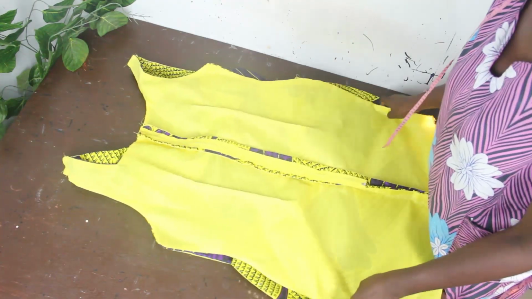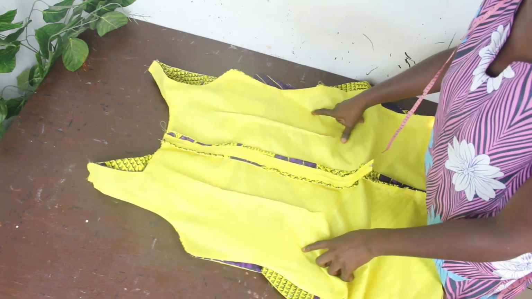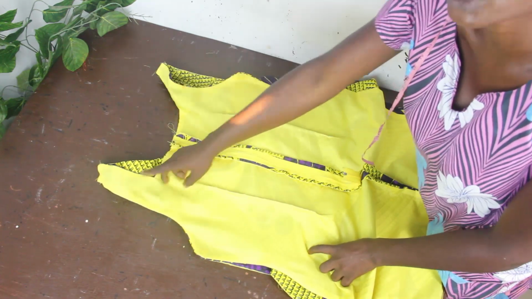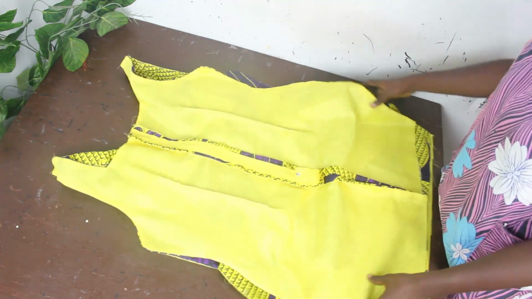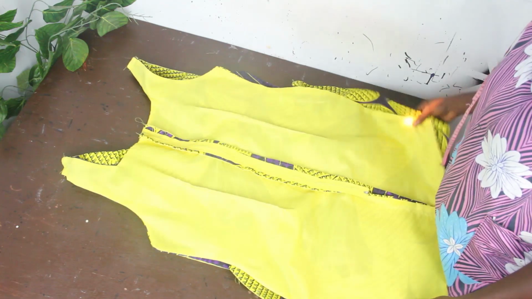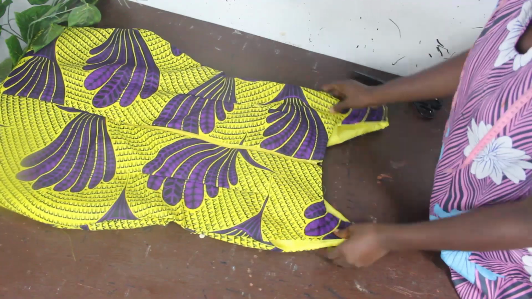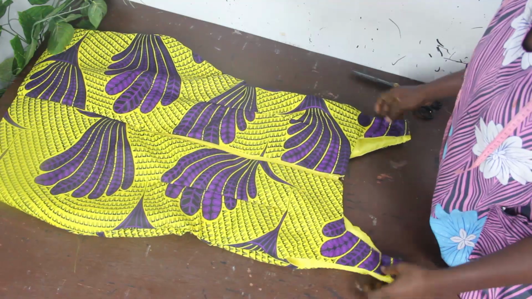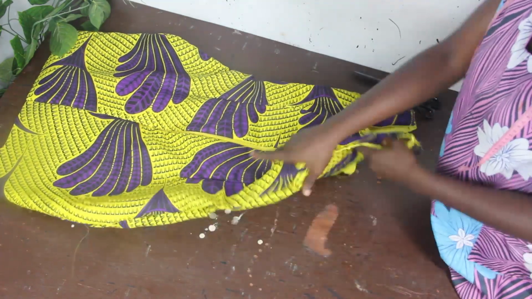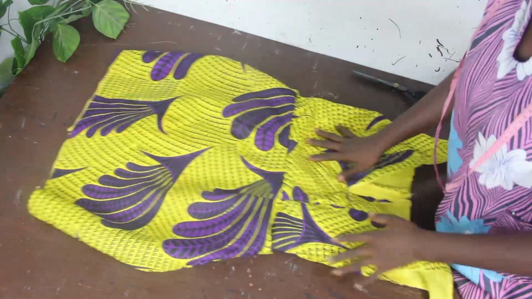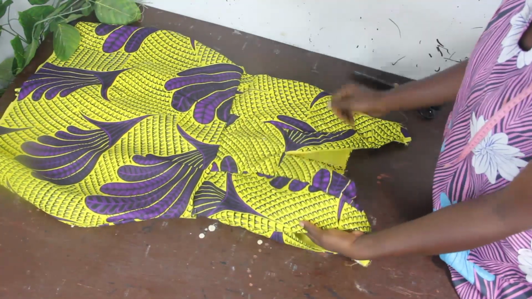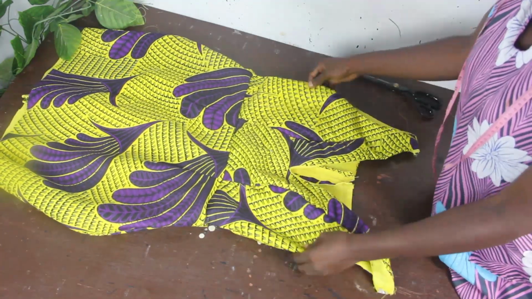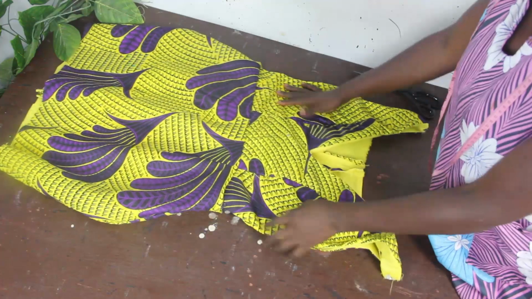So you go ahead now and place your back block on it, stitch both shoulders together to give you a single piece this way. Guys, after coupling it up with your measurements, this is what it looks like. You can see we have a single piece, and you can see our bustier effect. So this is what it looks like.